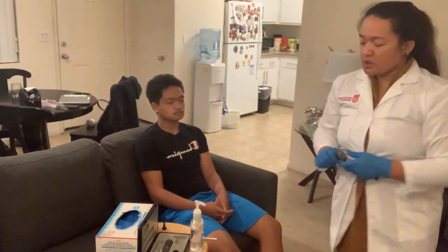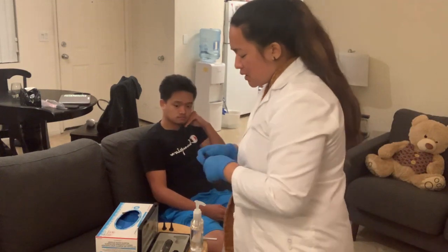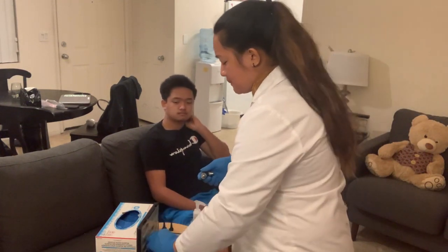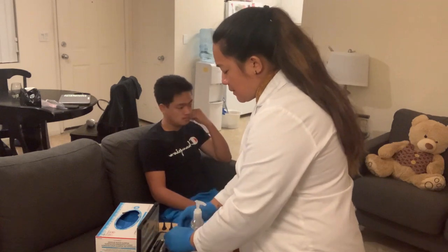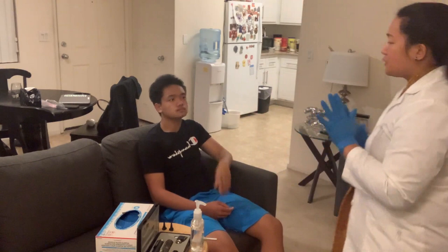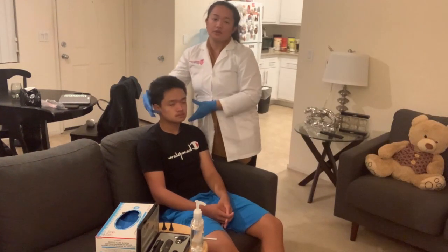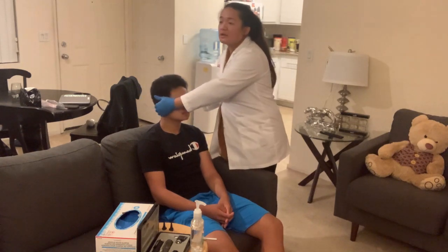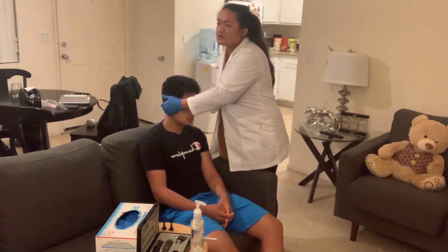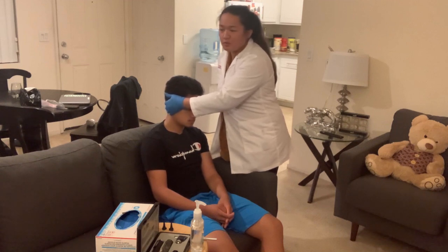All right, so the next thing that I would be doing is I'm going to palpate for his lymph nodes. So the lymph nodes are located all over the face, and I will start at the back, which is the occipital lymph node. They shouldn't be palpable.